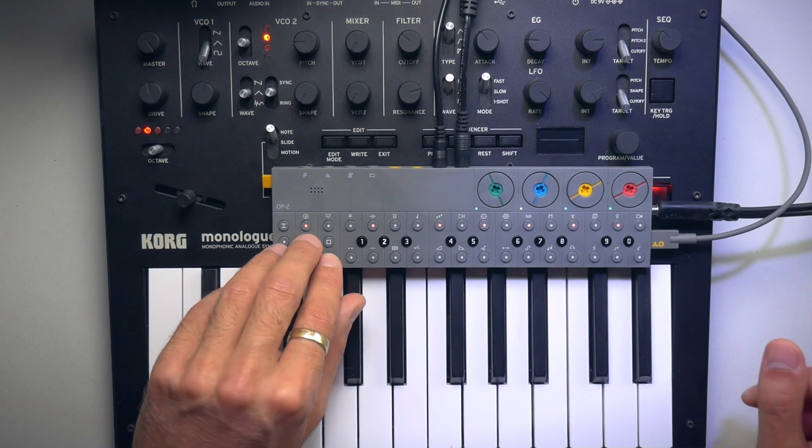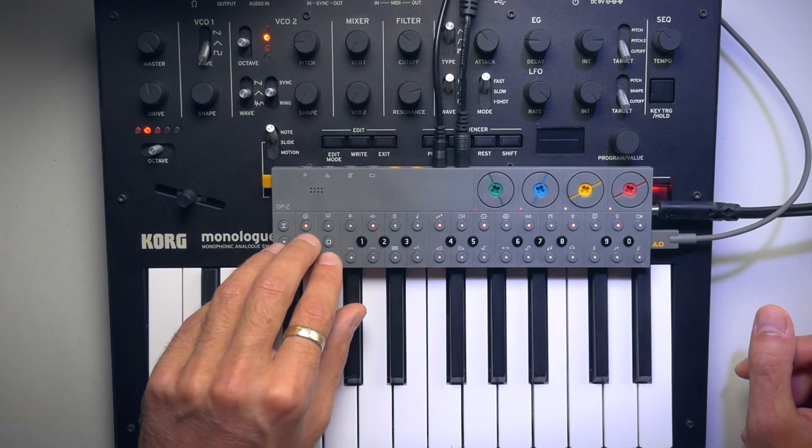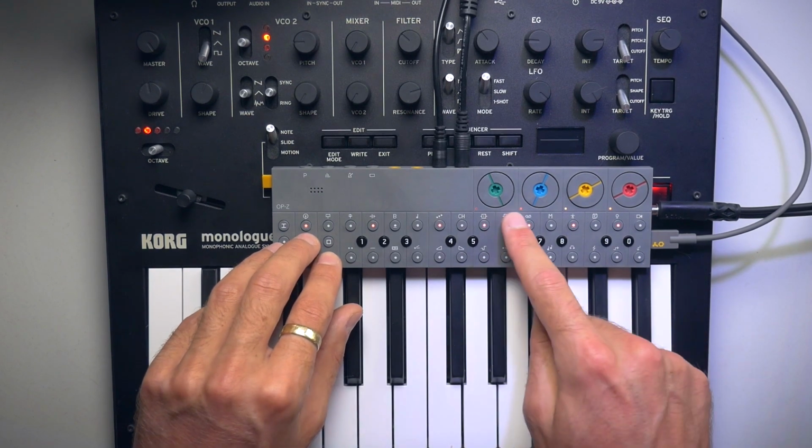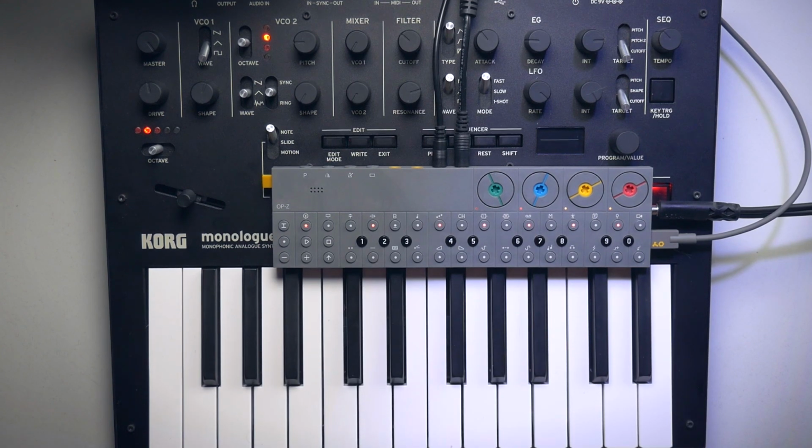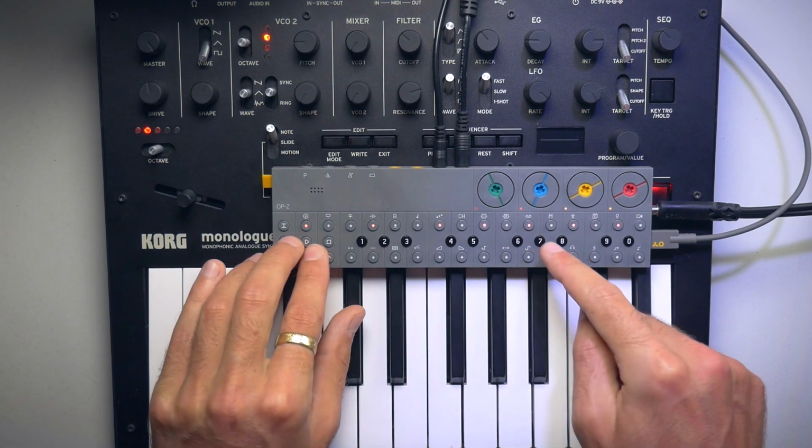Now what else can we change? What did we have right here? I gotta remember. That's the VCO shape.